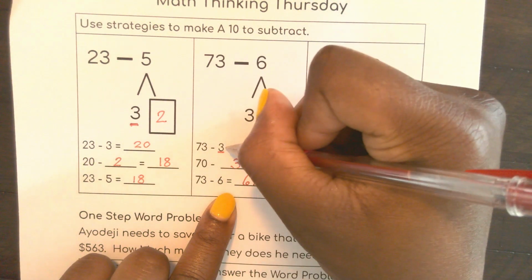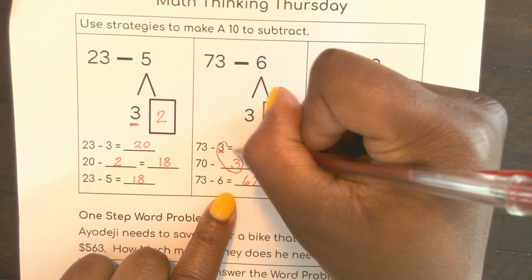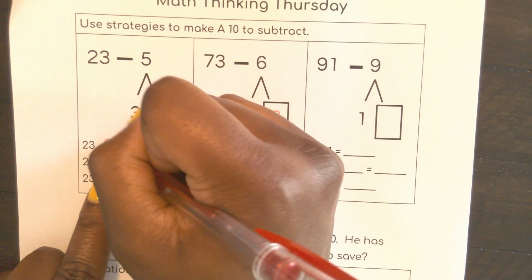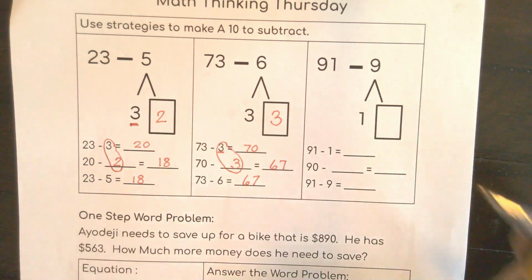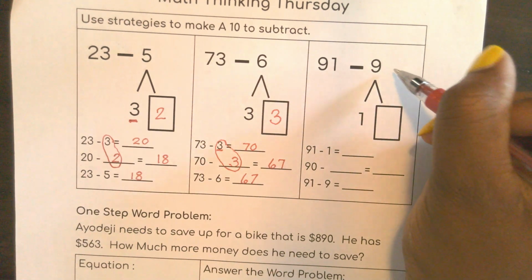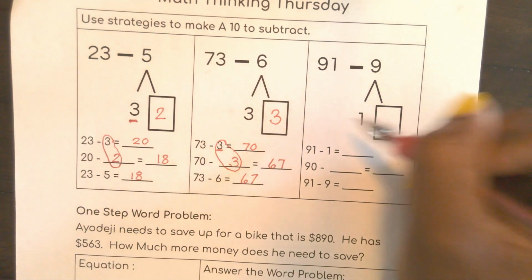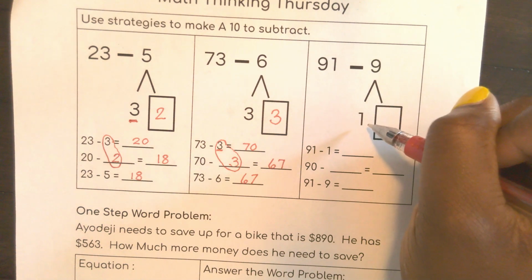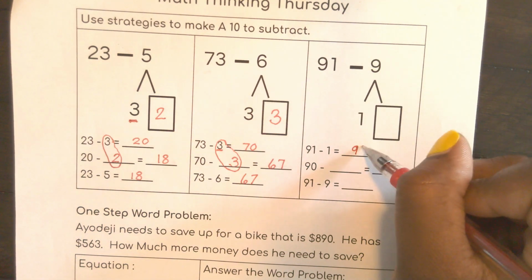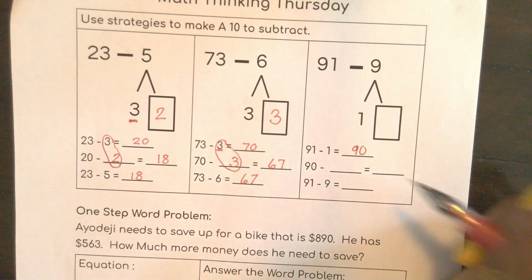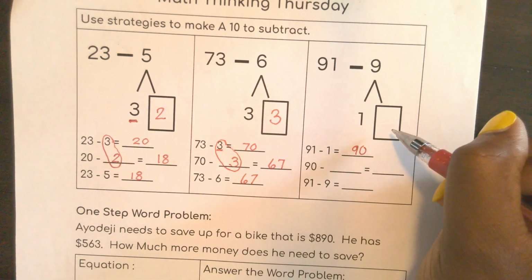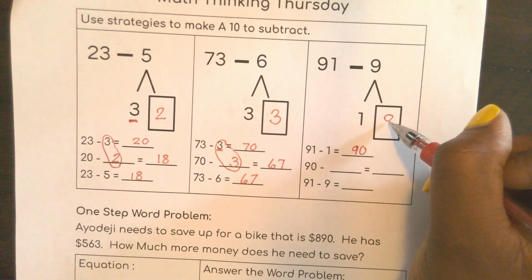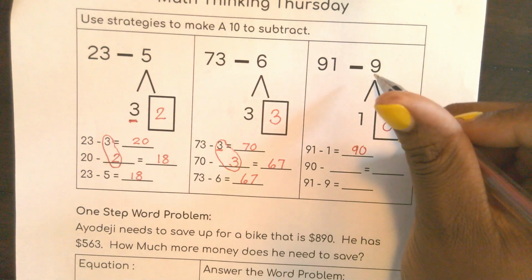And I subtracted the 6 in 2 parts. Just like here, I subtracted that 5 in 2 parts. Here, I will subtract the 9 also in 2 parts. So 91 minus 1 would give me 90. There's my 10. How much more do I need to subtract? 8. I've already subtracted 1.